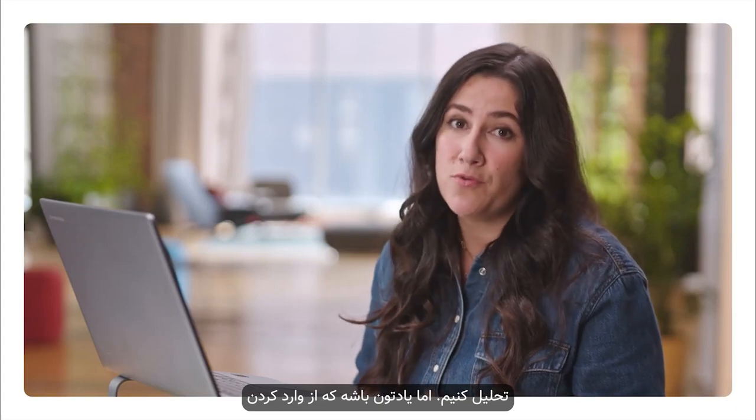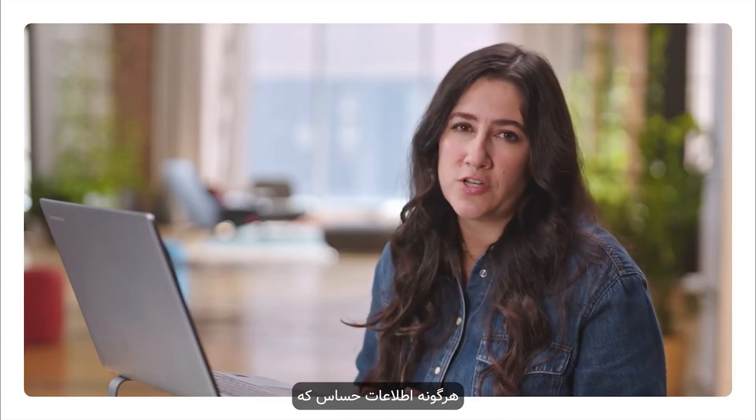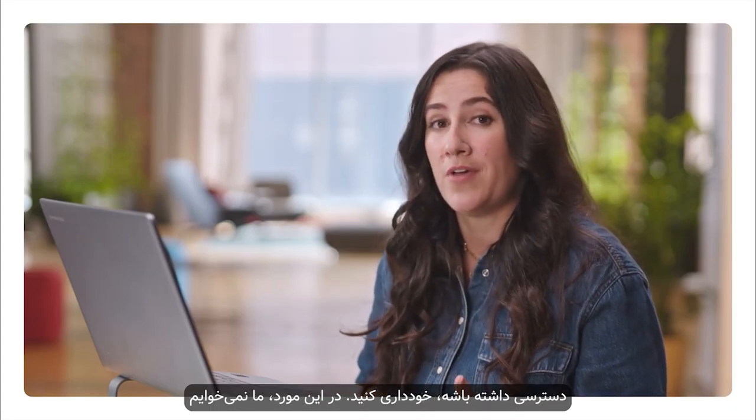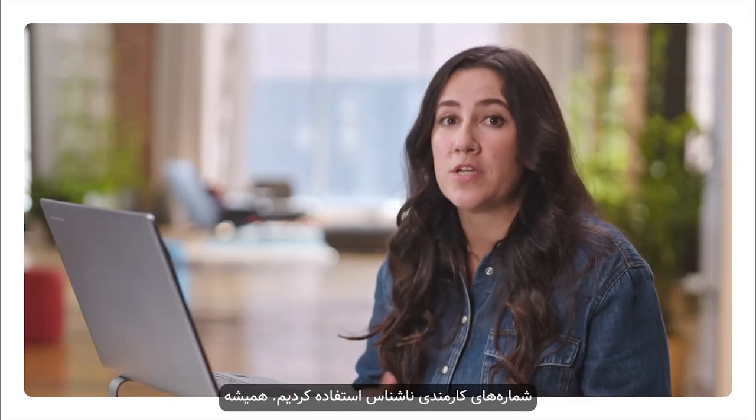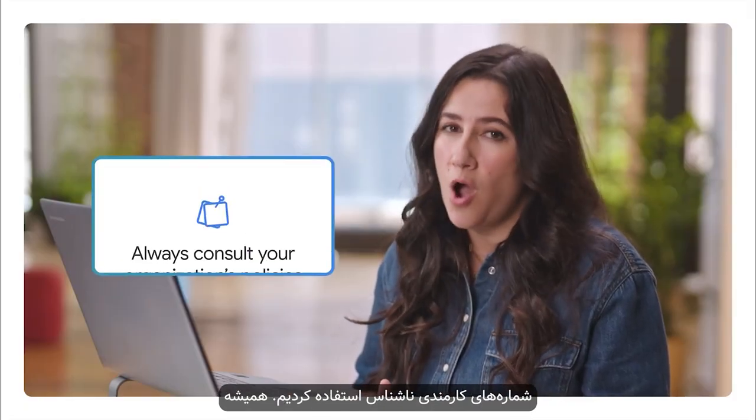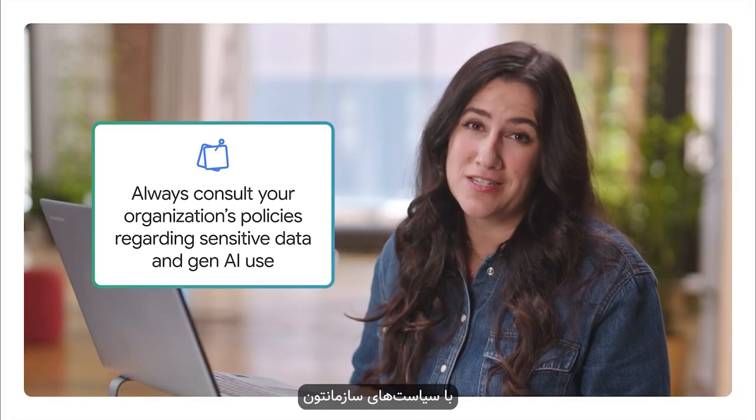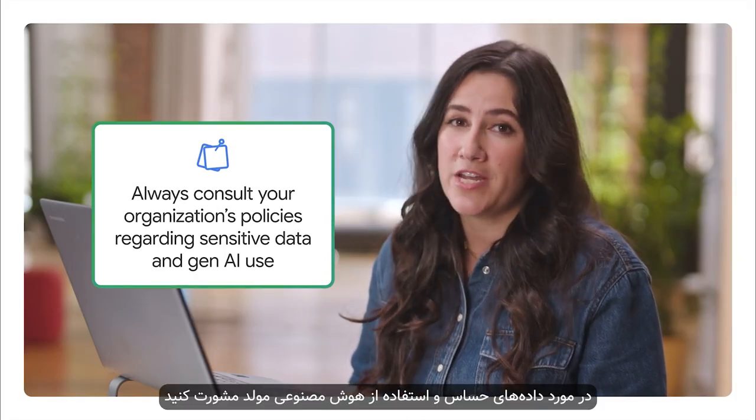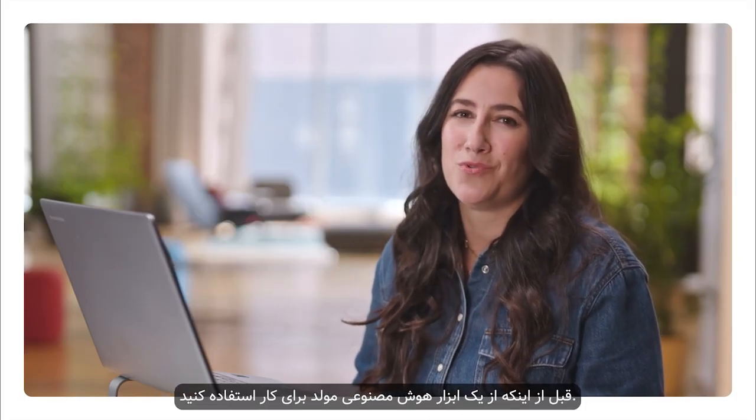But remember to avoid entering any sensitive information that you wouldn't want a tool reviewer to have access to. In this case, we wouldn't want to enter any specific information about employees. That's why we use anonymous employee numbers. Always consult your organization's policies regarding sensitive data and GenAI use before leveraging a GenAI tool for work.